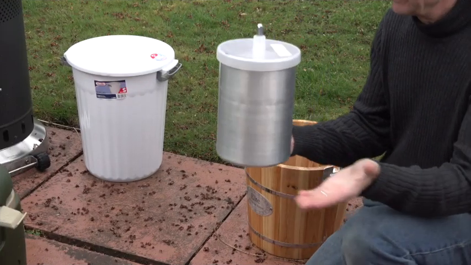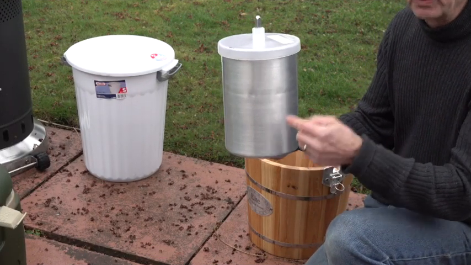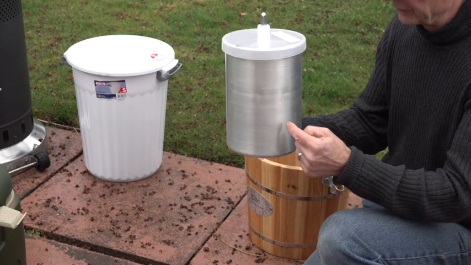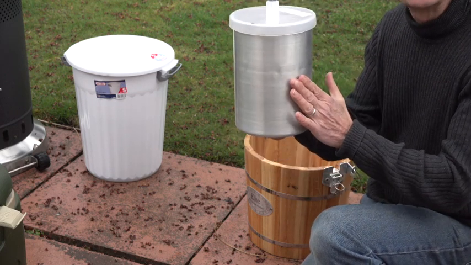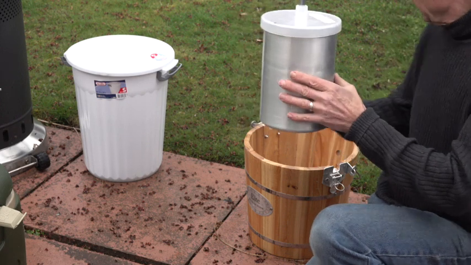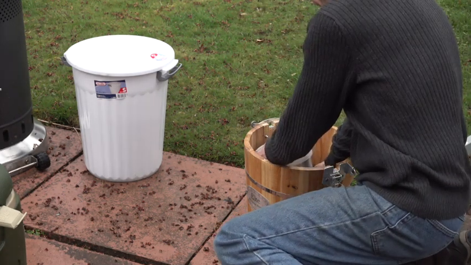So what we have is the ice cream mixture, with all that stuff I showed you, right in here. And this is aluminum, not wood. In the old days it was wood. So we're going to put this right in here.